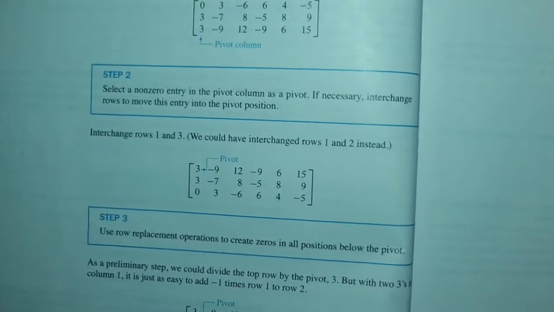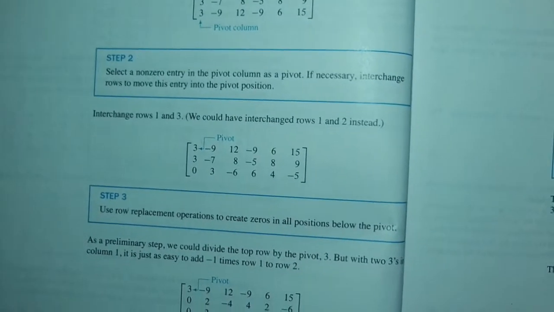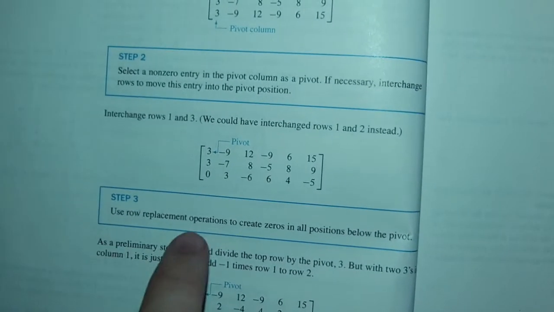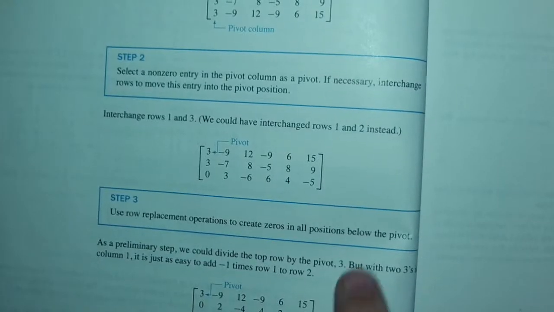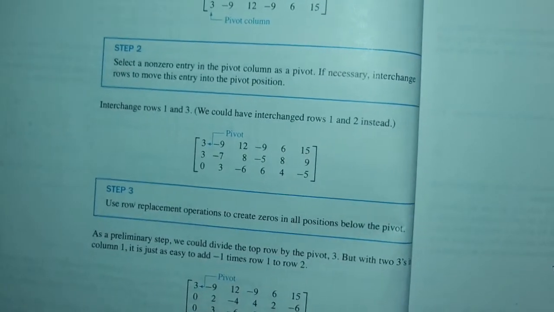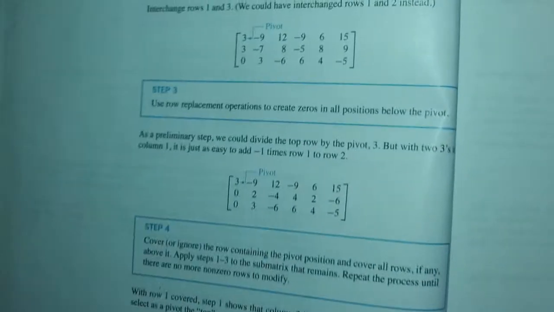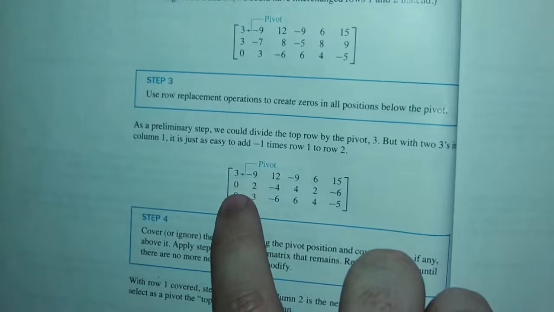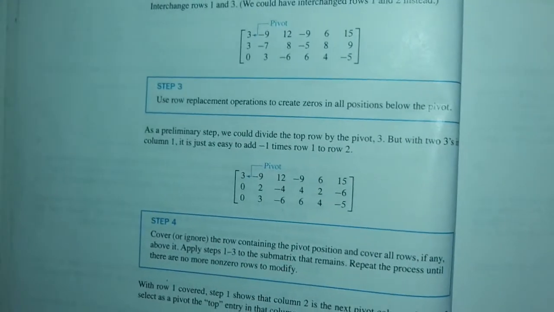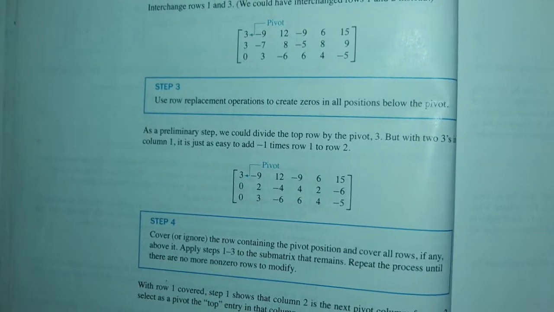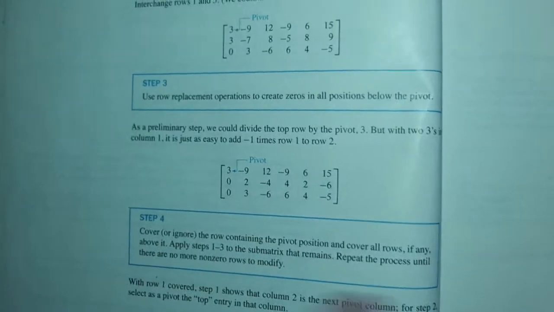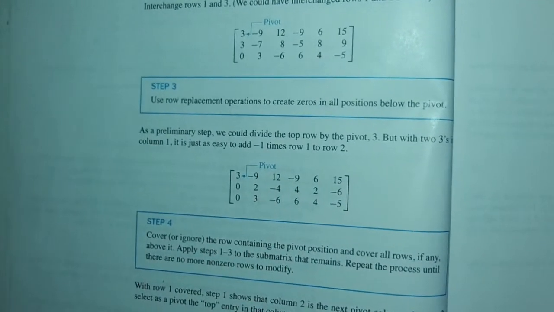left position. All right, so then step 3, use row replacement operations to create zeros in all positions below the pivot. That's exactly how we did in our process before. So now this 3 has zeros below it because I've used row replacement to replace row 2.